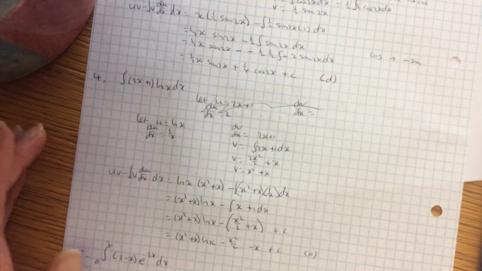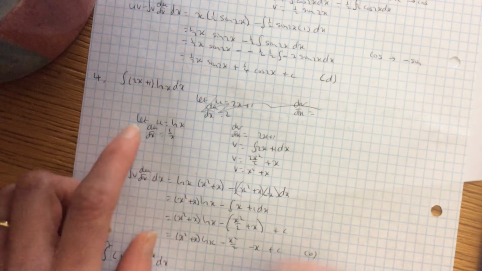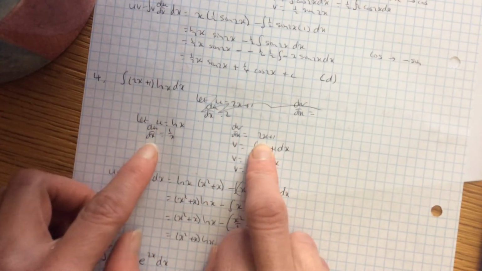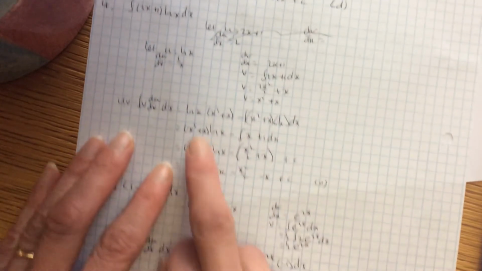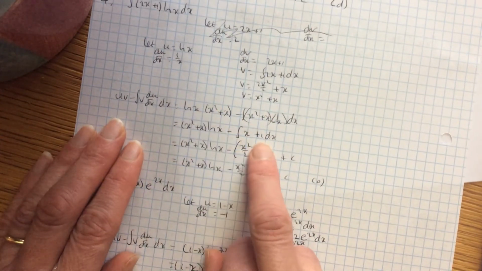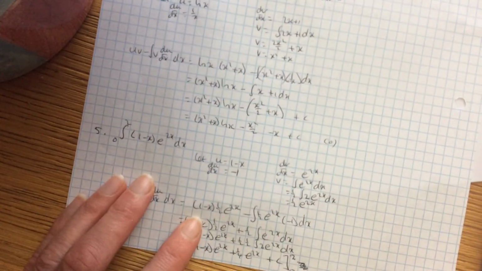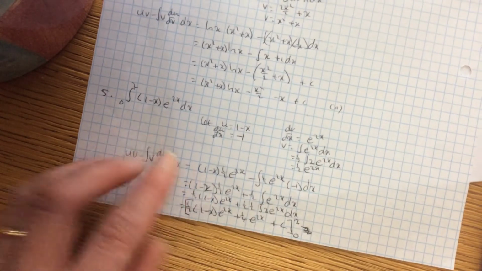and balance it outside. Number 4, remember, u is the easier one unless it's a log. So u equals log x, dv by dx is the other one. Differentiate this, you get 1 over x, integrate, plug your numbers in, and that all cancels down, and then you can integrate that bit.